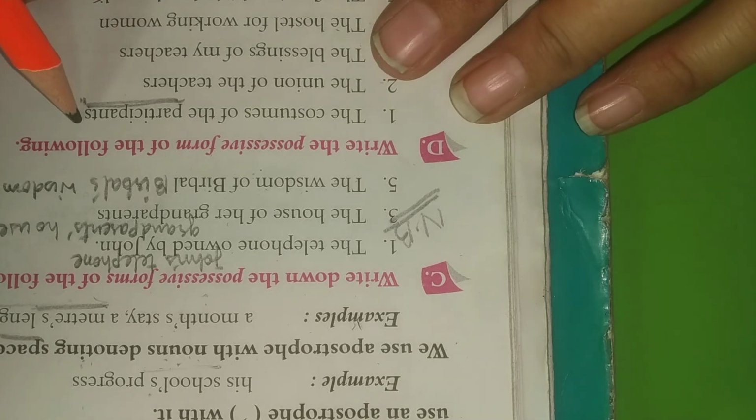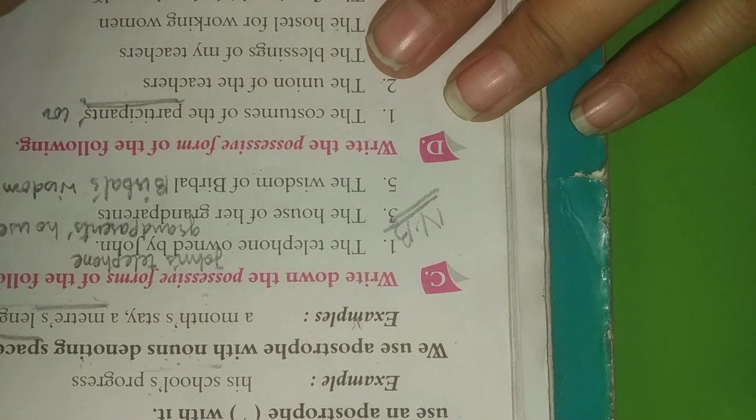Okay. Write the possessive form of the following. The costumes of the participants. Now here we are using it with plural nouns. So write participants, then put the apostrophe, and then write costumes. Union of teachers. Teachers' union. Blessings of my teachers. Teachers' blessings.